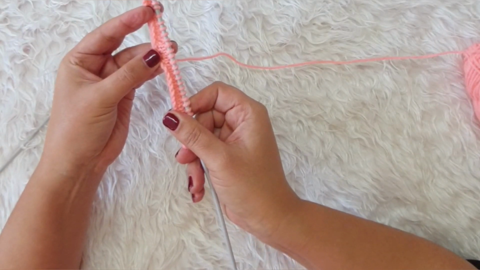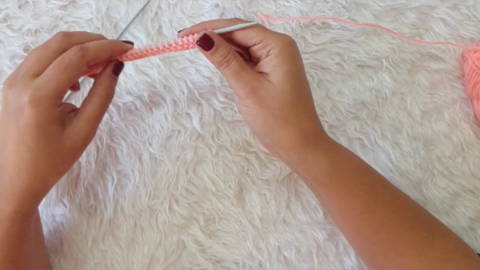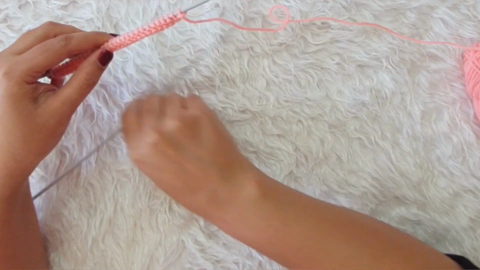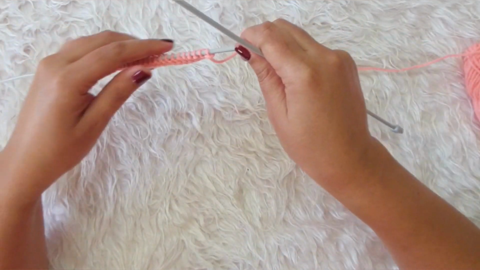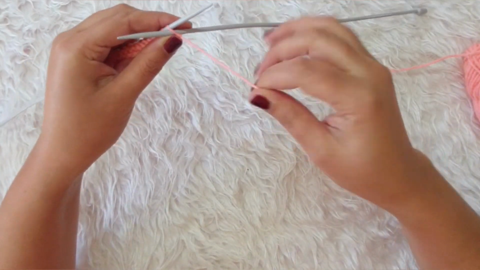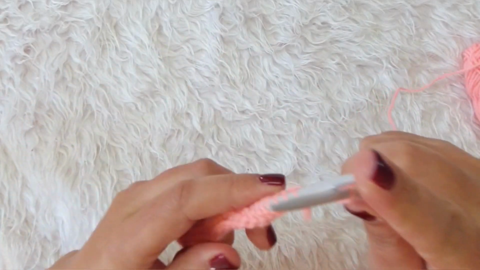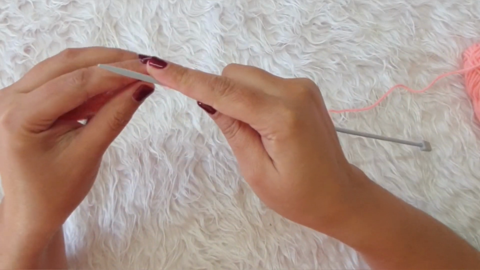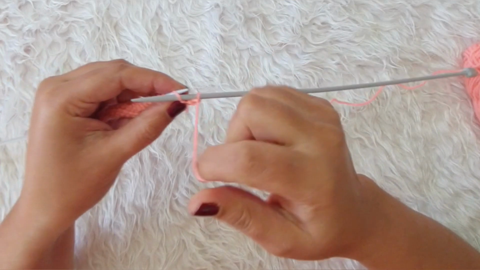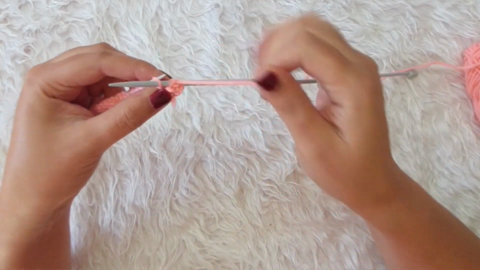That is our knit stitch row completed. We'll turn the needle around and we're going to do purl stitch one more time all the way across, just for practice sake. Now we're doing purl stitch one more time right across.